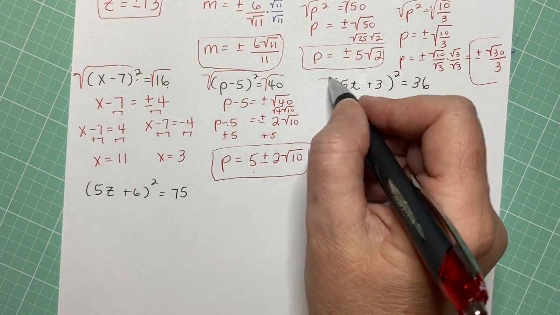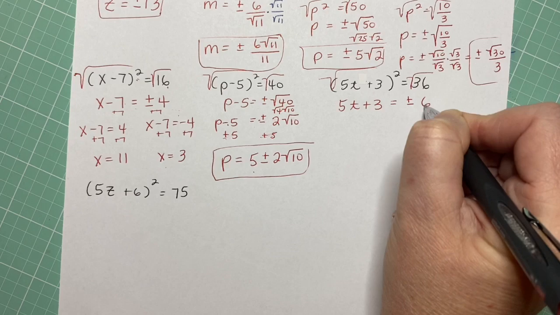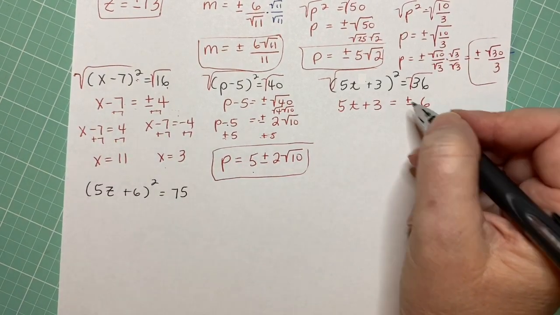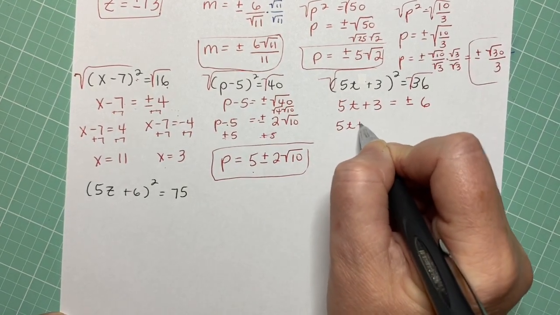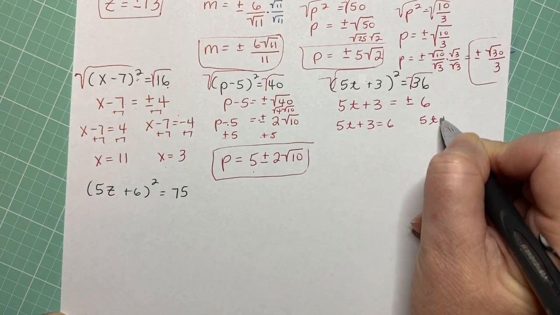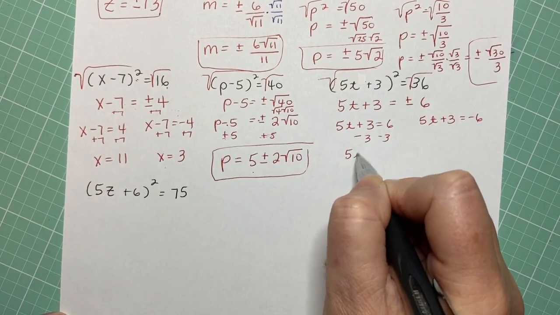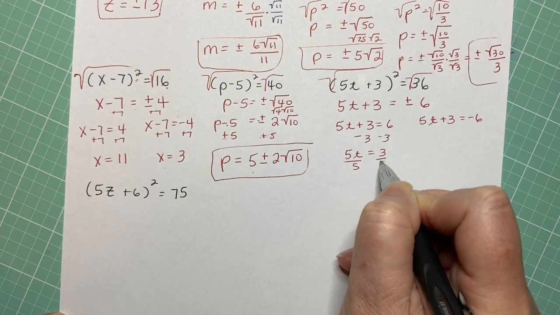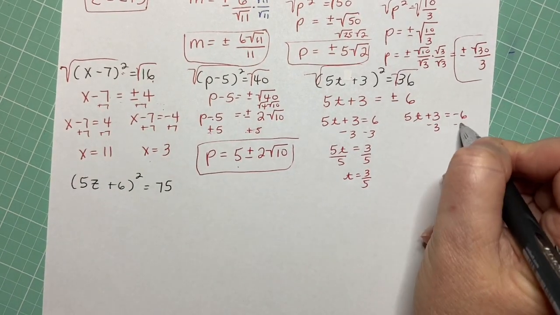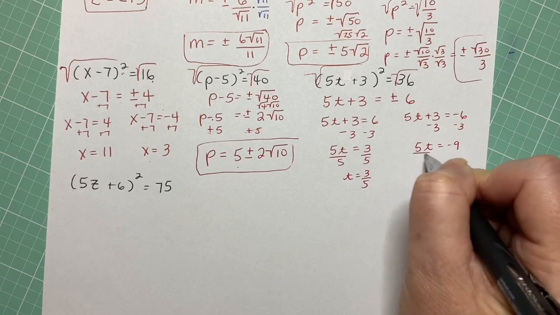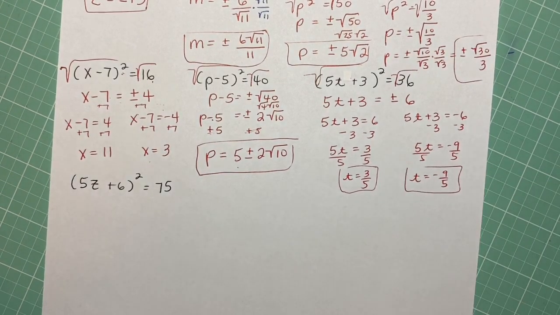Let's look at this next one. Again, we're going to just square root both sides. So I get 5t plus 3 equals plus or minus 6, because the square root of 36 is 6. And again, if you can do this in your head, you definitely can, but let's split it up and show the actual steps. So you get 5t plus 3 is equal to +6, and 5t plus 3 is equal to -6. We would subtract 3 and get 5t equals 3, and then divide by 5 and get t equals 3/5. So there's that one. Here I'd subtract 3 and get 5t equals -9. Divide by 5, t equals -9/5. So there's our two answers.